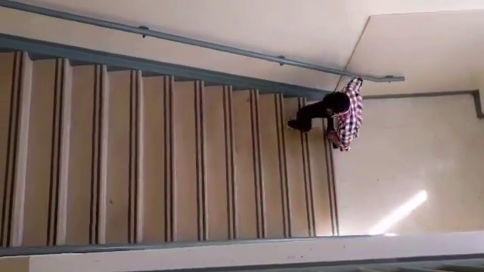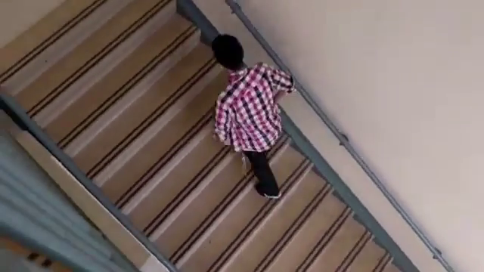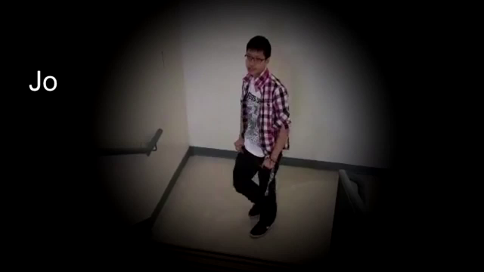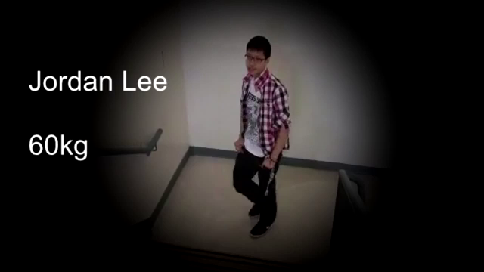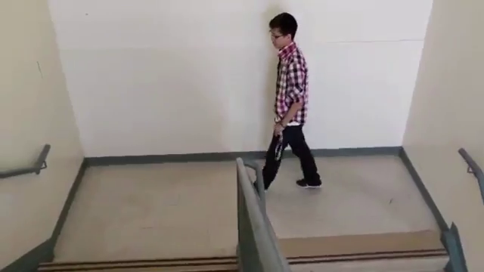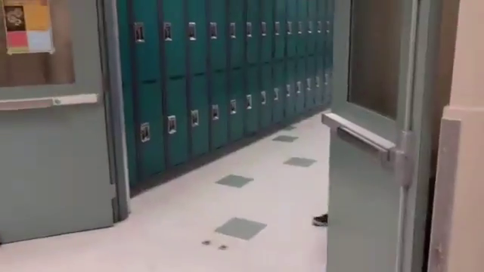This is Jordan, the high school bully. He's a big guy with a mass of 60 kilograms. He's very hungry since it's lunch and he's looking for food.